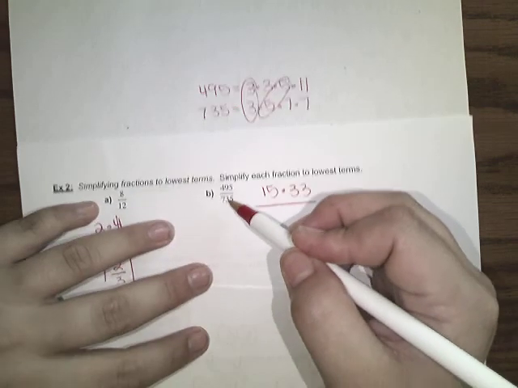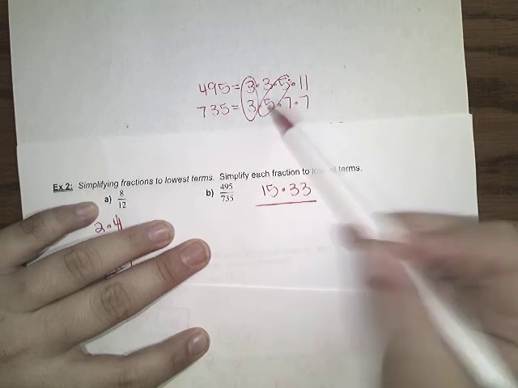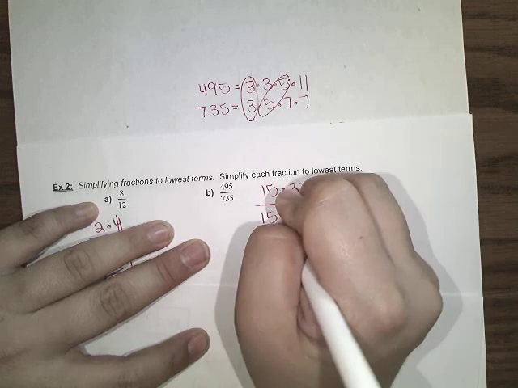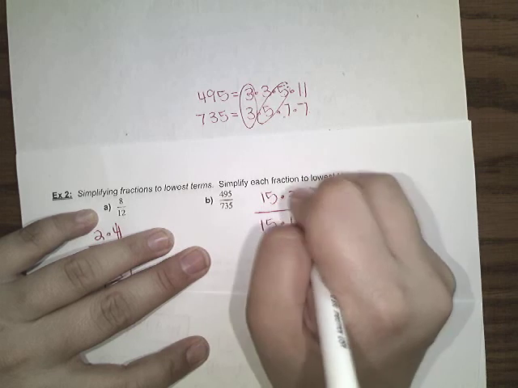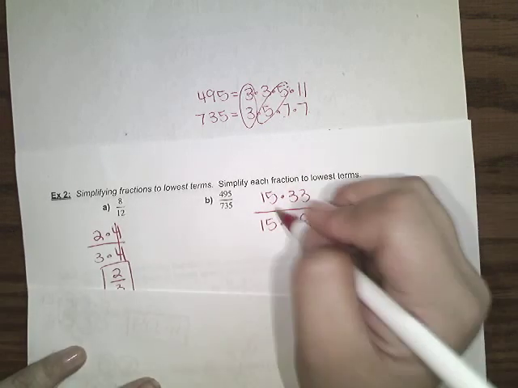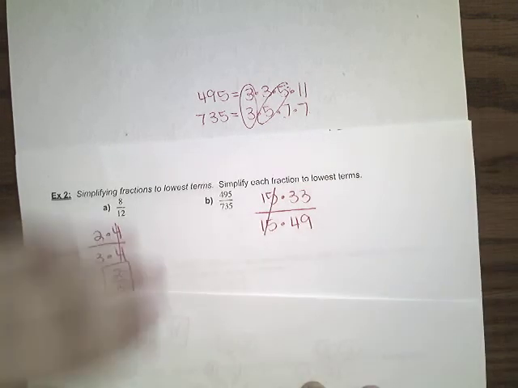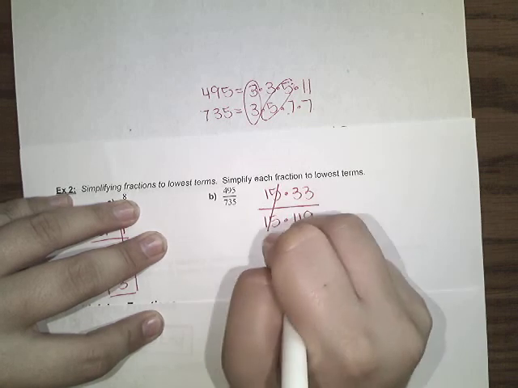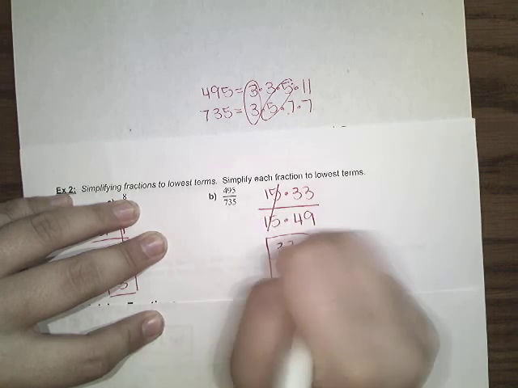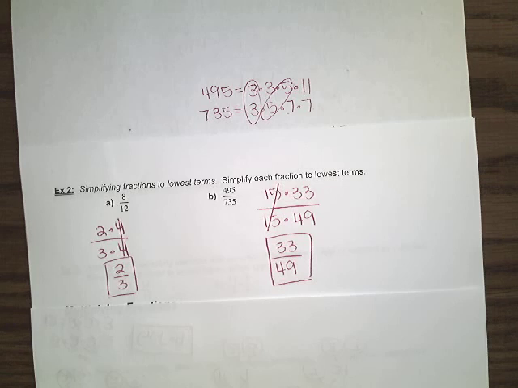Then we have 735. Again, the 3 and the 5 are part of the GCF of 15. And then we have 7 times 7, which is 49. Our 15s cancel out per se, and we're left with 33 over 49 as a fraction in simplest terms or lowest terms.